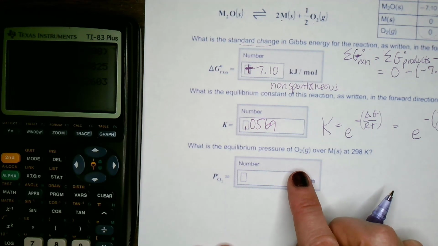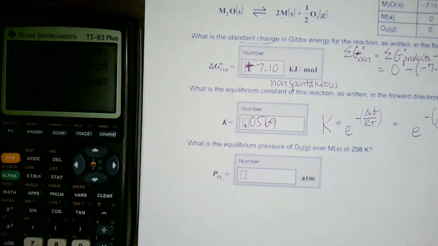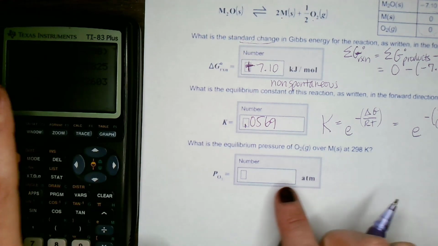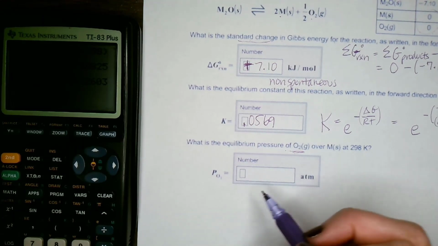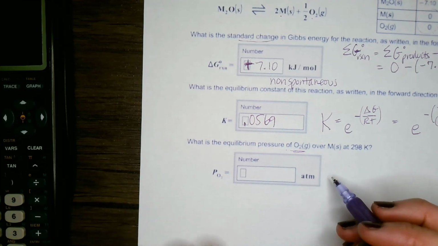And so now, what is the equilibrium pressure of oxygen over M at 298 K? So now we want to find the equilibrium pressure of oxygen.